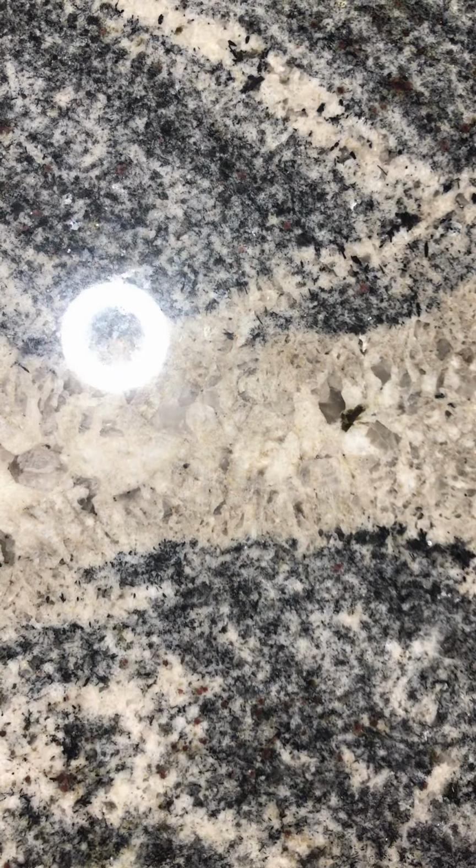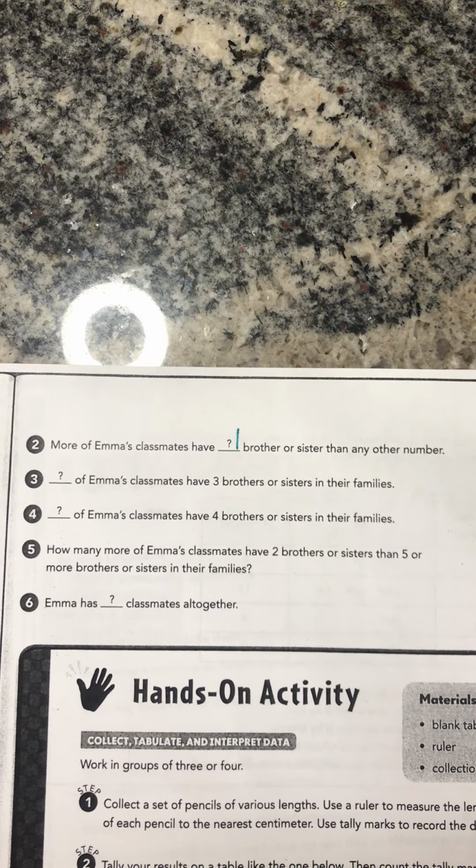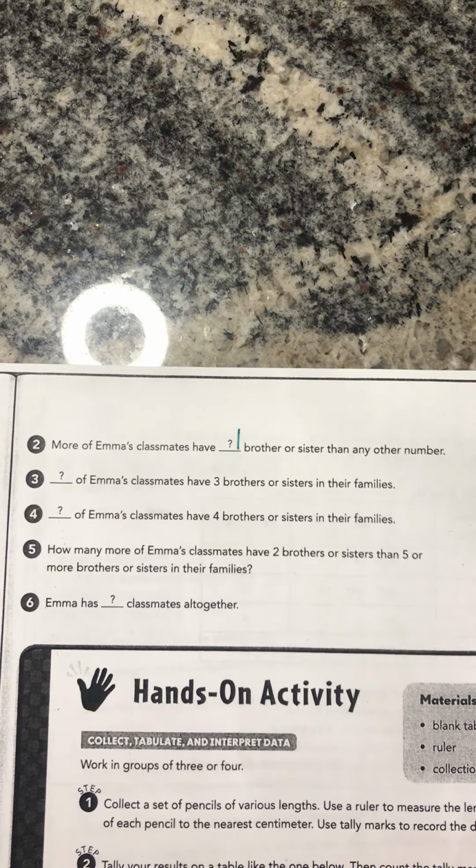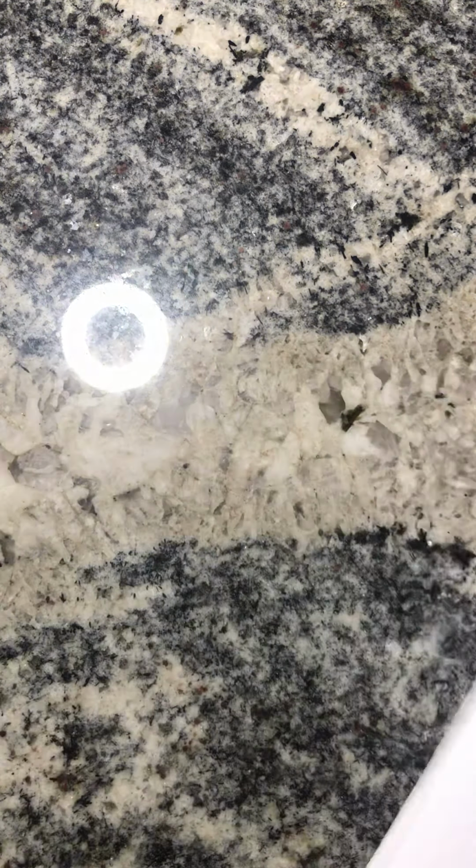It's the final page. I've actually already done the first one on here. More of Emma's classmates have blank brothers or sisters than any other number. Which one is the most common, guys? By looking at this chart, would you agree that it would be 1? Because there are 9 children that have 1 brother or sister. So that is the most frequent one. Okay, so you would say 1.